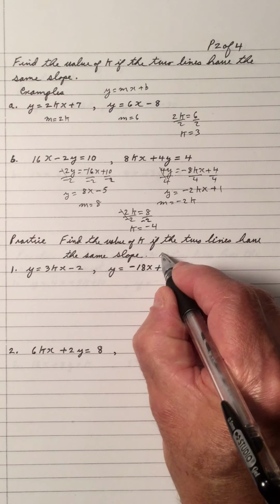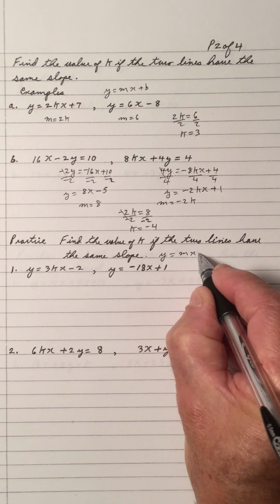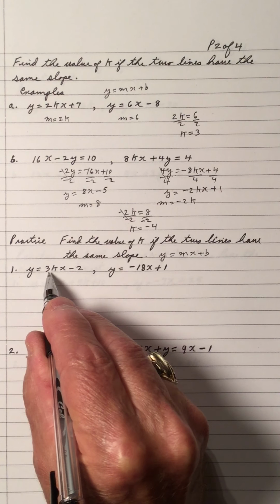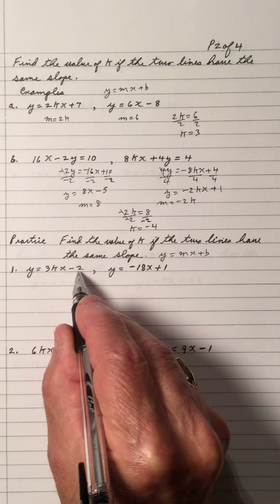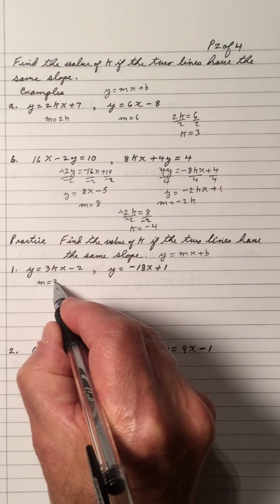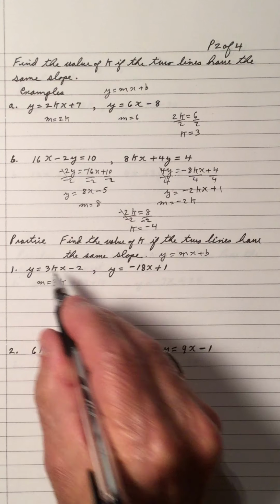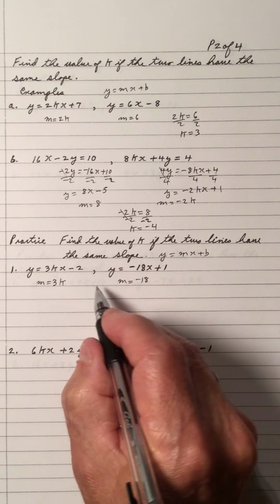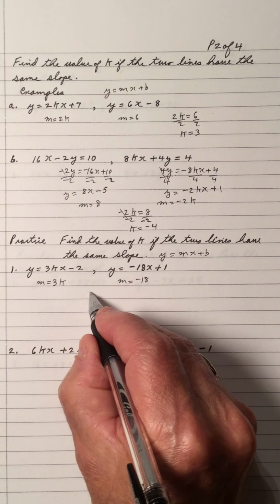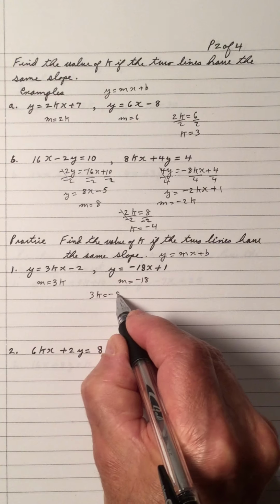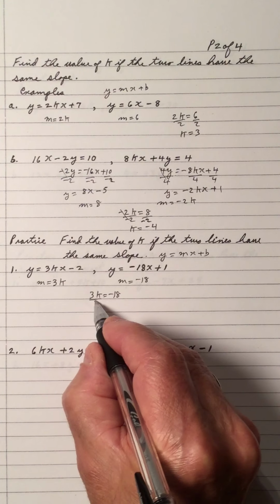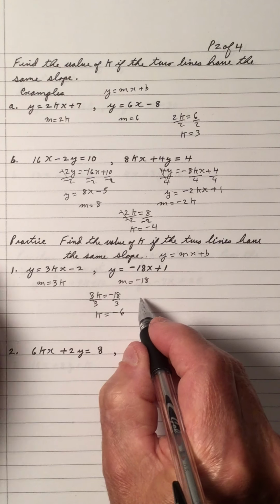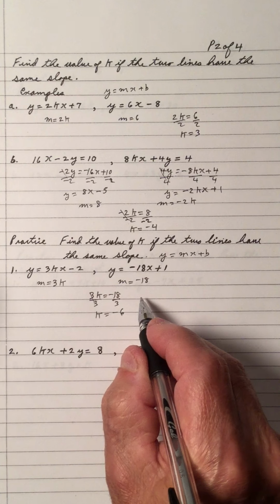So let's continue. Y equals mx plus b is the slope y-intercept form. This equation is in that form. The slope is 3k. The y-intercept is negative 2, but we're only concerned with the same slopes. So the slope of this line is 3k, and the slope of this line is negative 18. We're trying to find k when the two slopes are equal, so 3k equals negative 18. Divide each side by 3. So k equals negative 6.